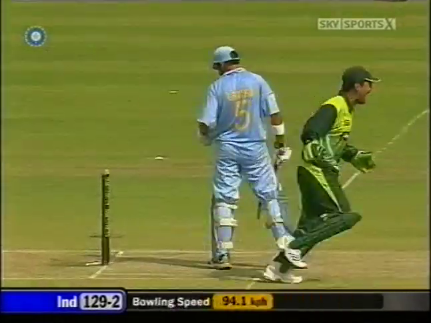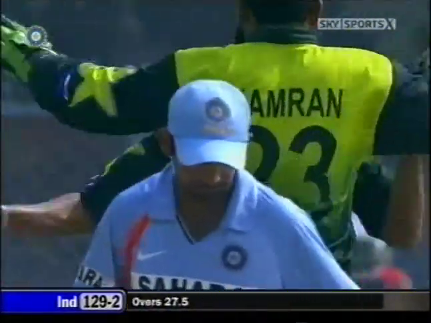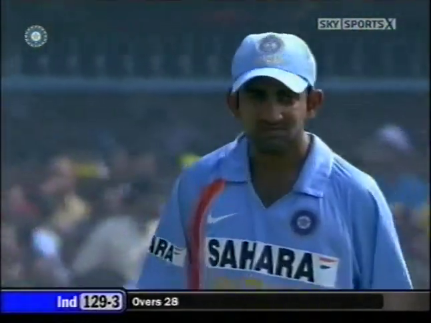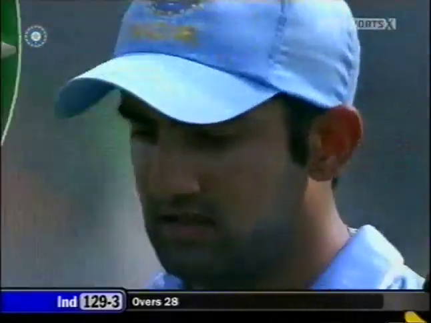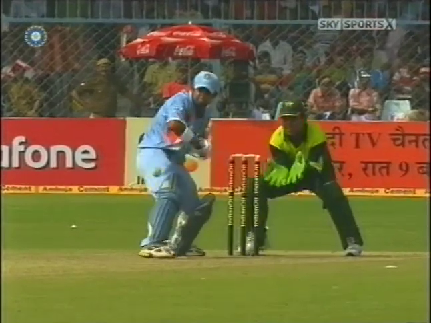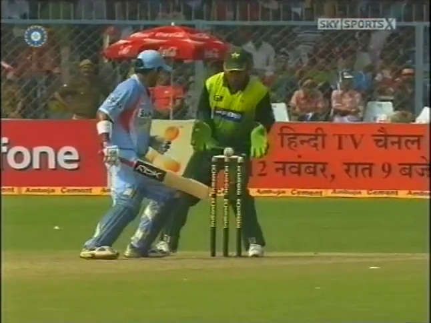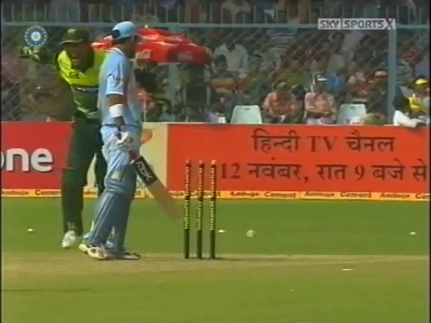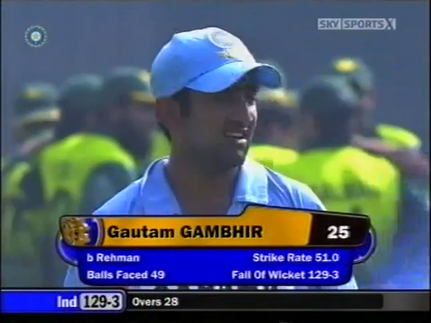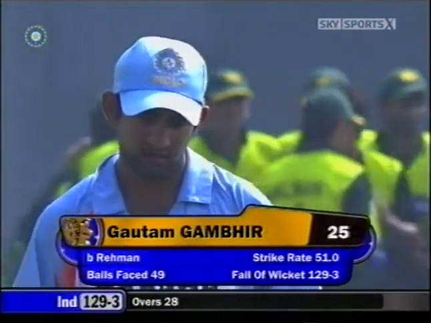That one spun, and I think that's gone on to dislodge the bails. Pakistanis are ecstatic. Gautam Gambhir will consider himself unlucky. Ball bounced, jumped, spun, it did everything, and in the end dislodged the bails. Well, this is a big blow because you've consumed so much. That is bad luck, not only for Gambhir, but for India as well. So, big breakthrough for Rahman. Got the ball to turn. He is the main spinner. 25 for Gambhir. It's 129 for 3.